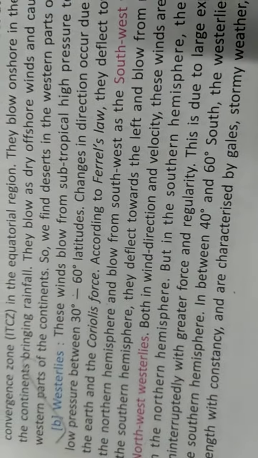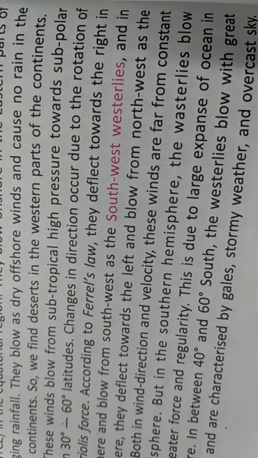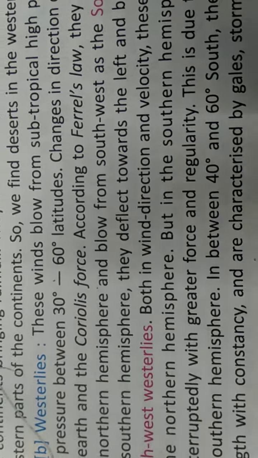Westerlies blow from the subtropical pressure belts towards the subpolar pressure areas, between 30 degrees to 60 degrees latitude. The changes in the direction occur due to the rotation of the earth or the Coriolis force, according to Ferrel's law, as I have explained to you why this law occurs. They deflect towards the right in the northern hemisphere and blow from the southwest as the southwest westerlies, and in the southern hemisphere as northwest westerlies.